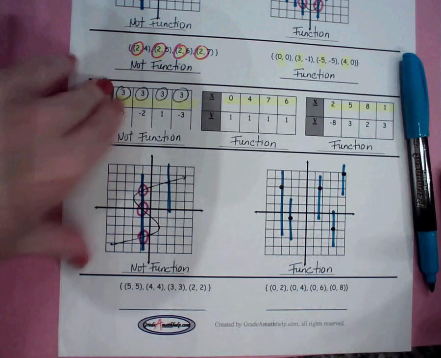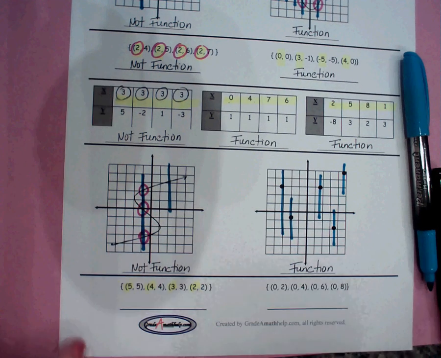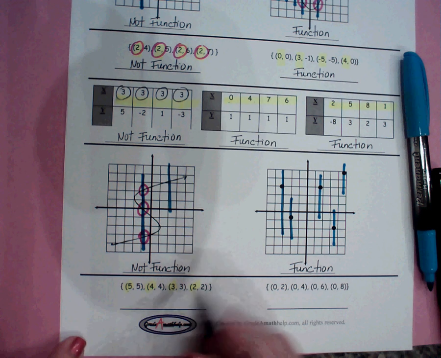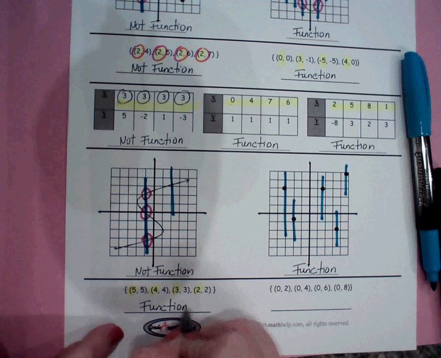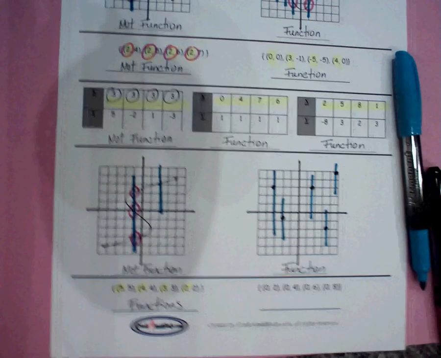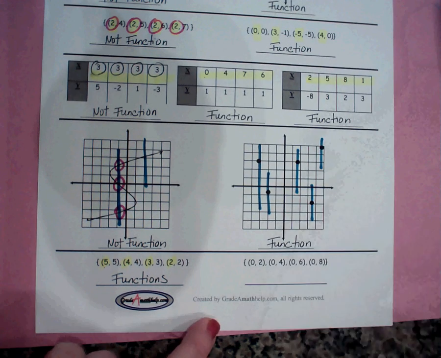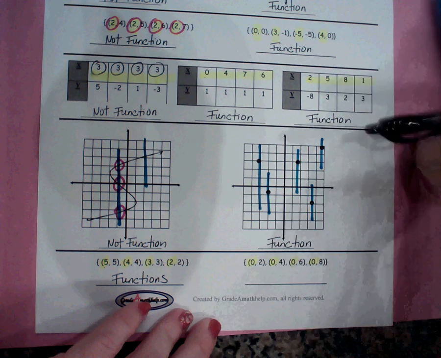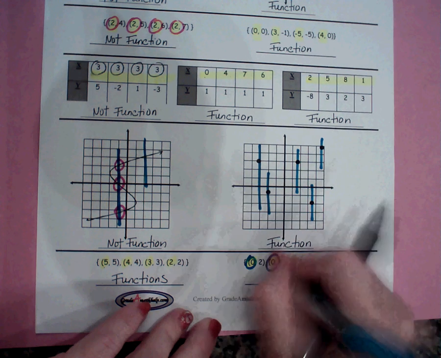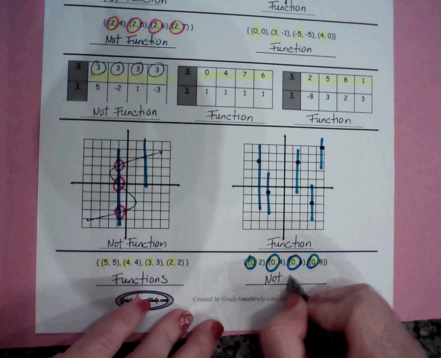And the last two, let's highlight the elements of the domain. Any repeats? 5, 4, 3, and 2. There are no repeats, so this is a function. And then let's highlight the elements of the domain. 0, 0, 0, 0. There's nothing but zeros. So this is definitely not a function.